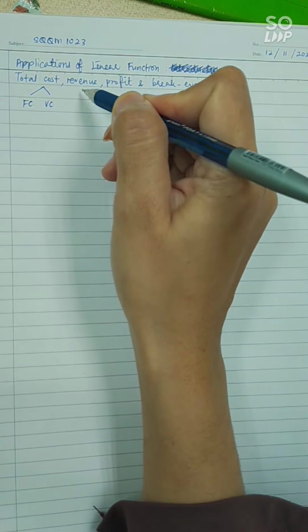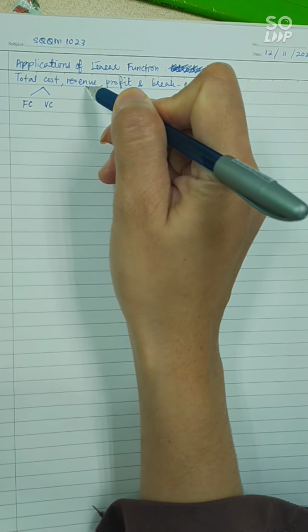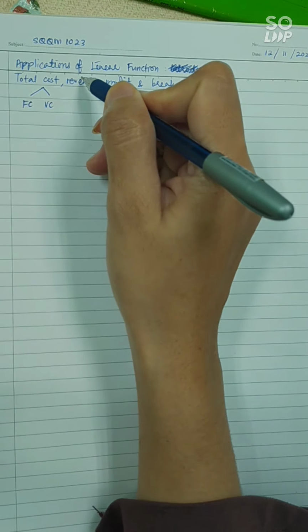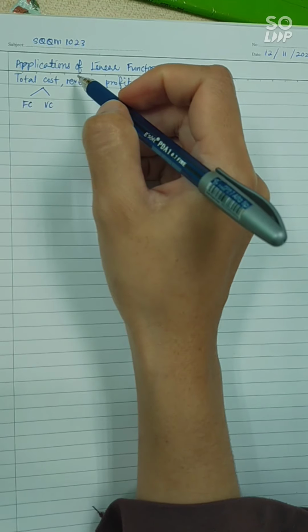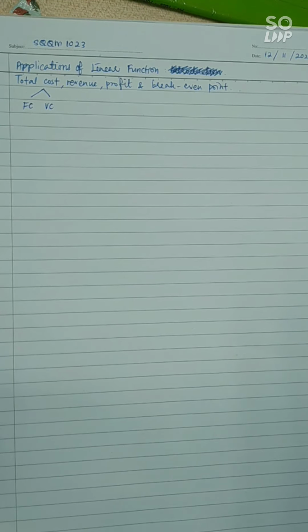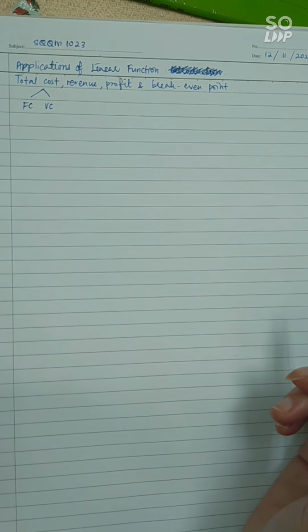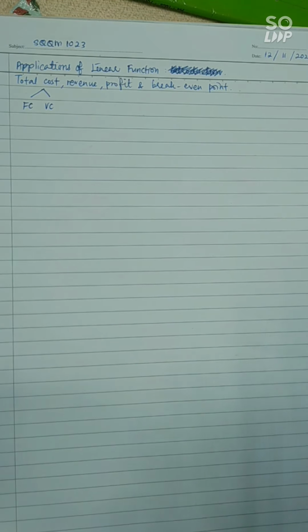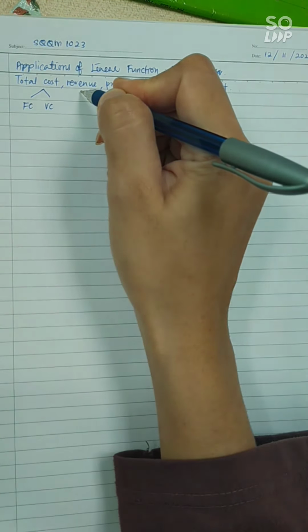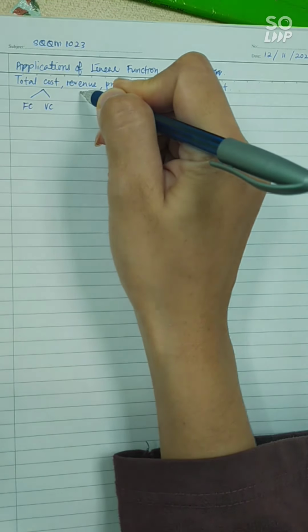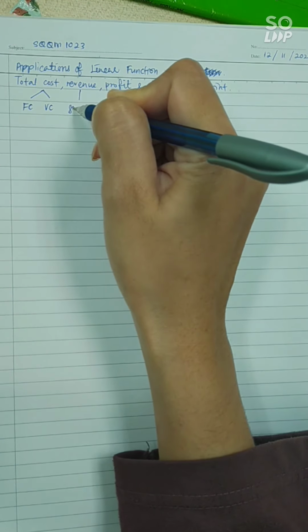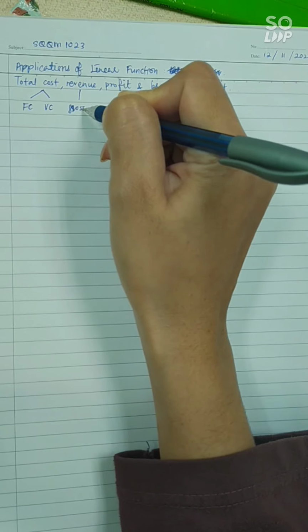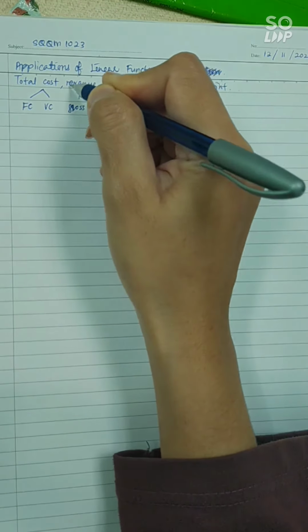Alright, and then for revenue, so revenue is the money that the manufacturer receives for selling their product. Okay, so revenue is a gross amount. That means hasil jualan kasar.